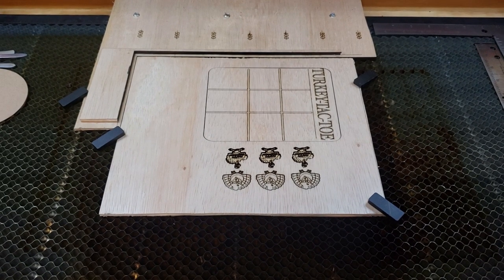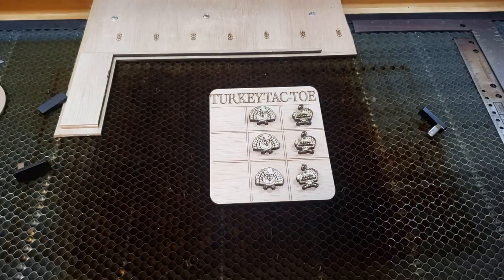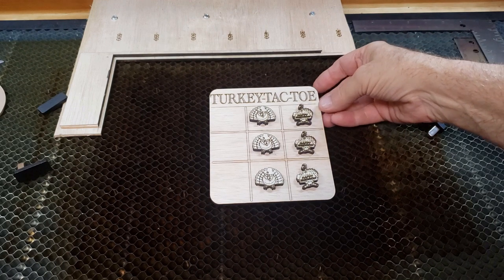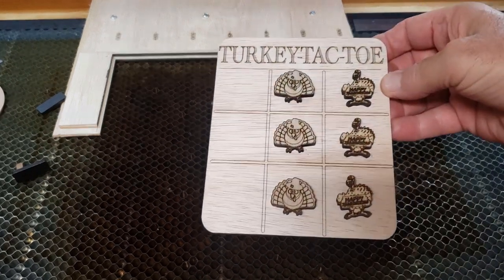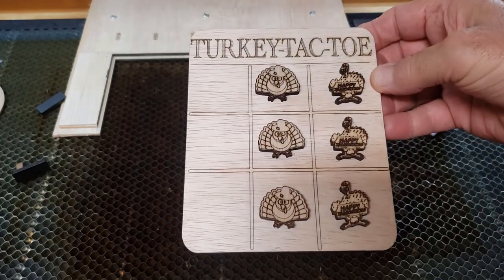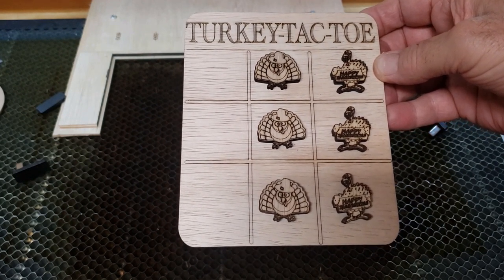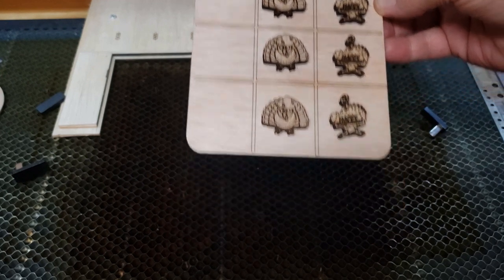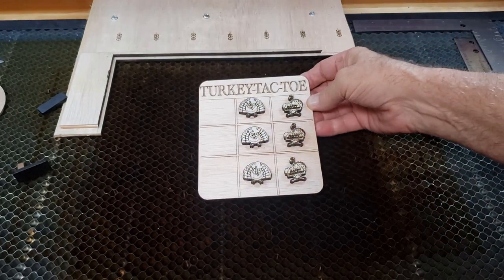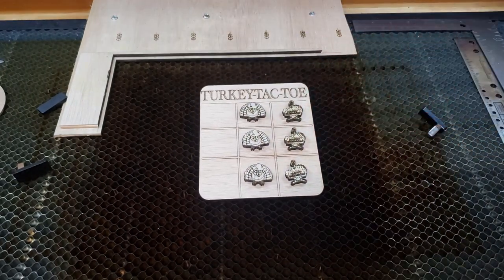Okay, folks, let me pop these out and we'll take a look at it. Okay, folks, our turkey-tac-toe is complete. It turned out pretty good. And there's a lot of detail for a score on those turkeys and the font as well. You can use that Academy font in place of an engrave for a lot of projects.